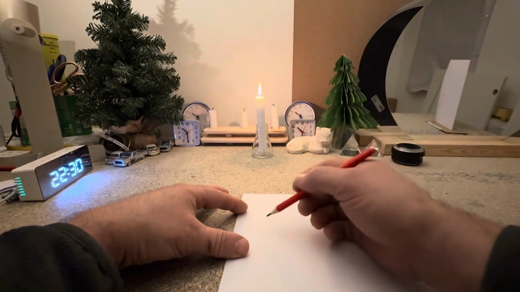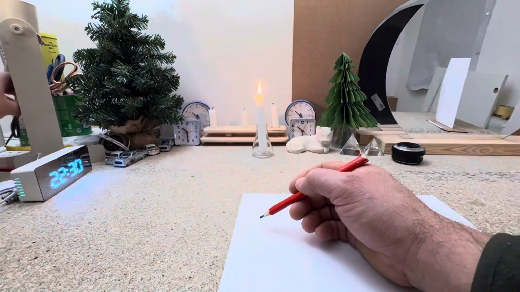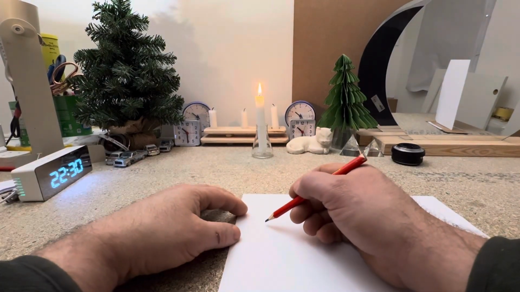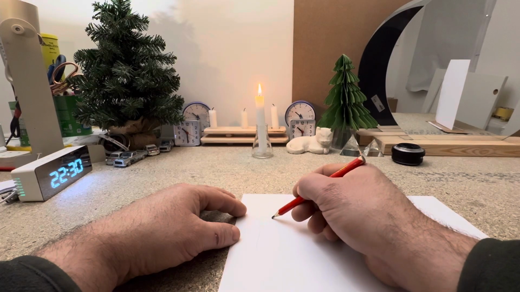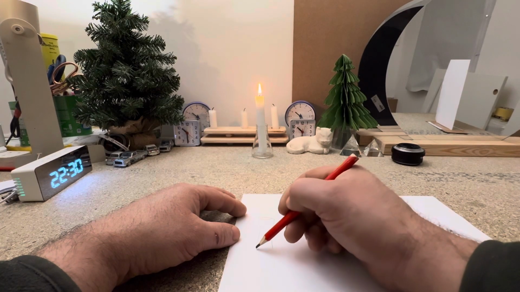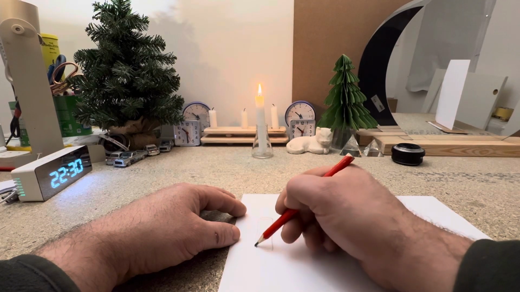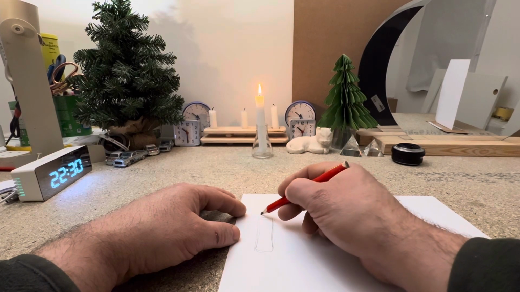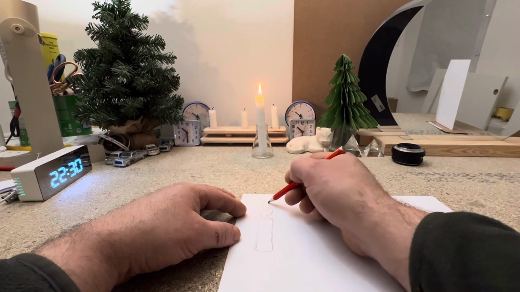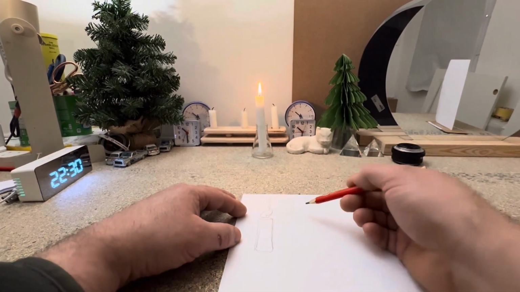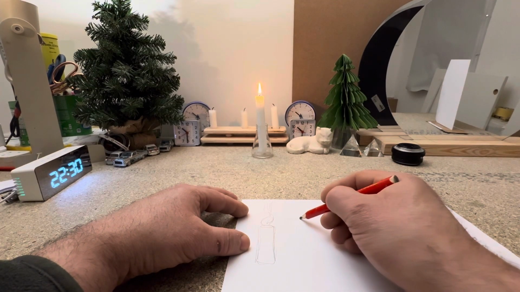For example, this is a candle. The core of light looks like this. This is the core of light.